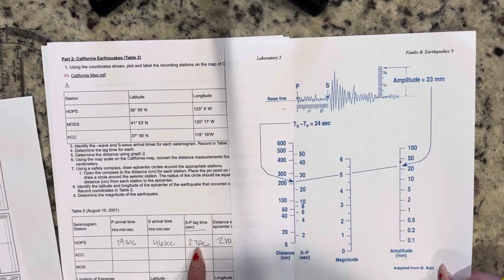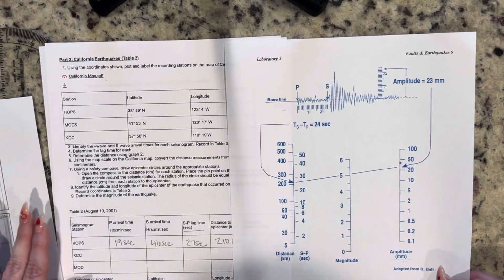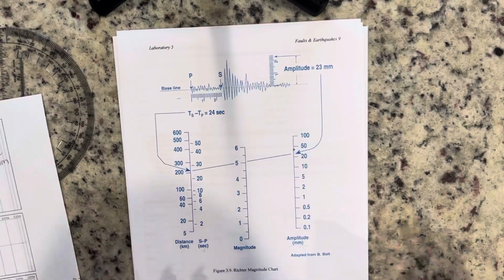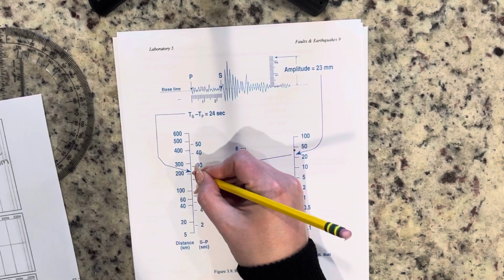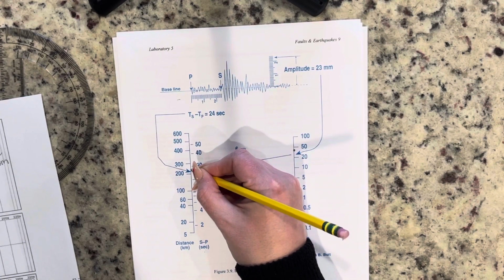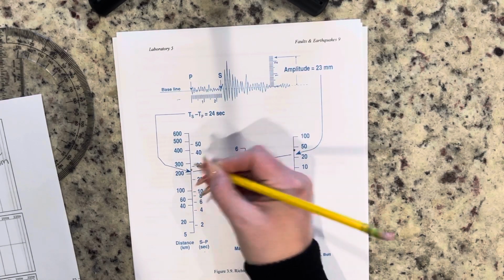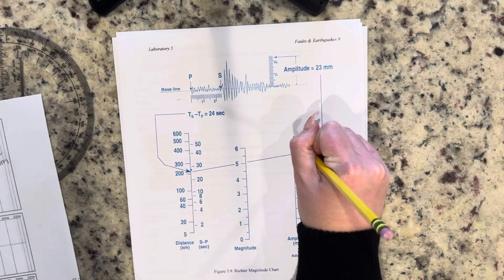So we calculate our lag time for hops to be 27 seconds. So we're going to plot that here, 27. They've got 24 right about there, so we'll go a little bit higher for 27. And so these are for hops.